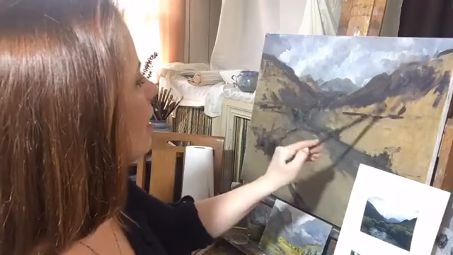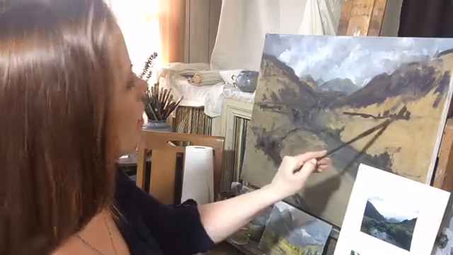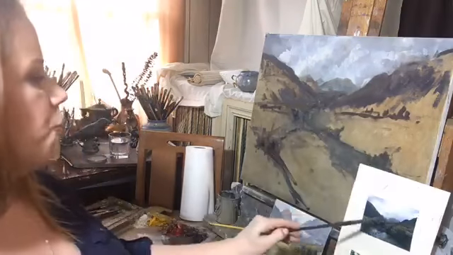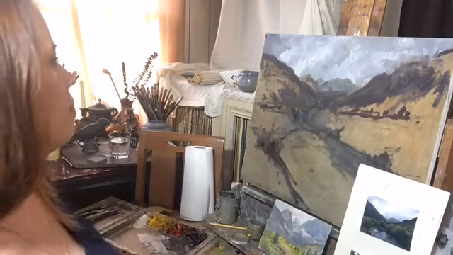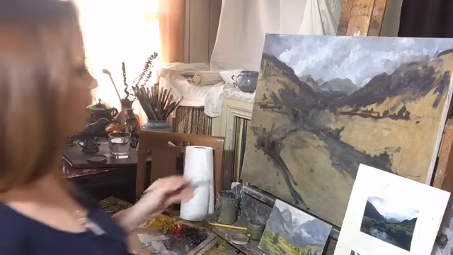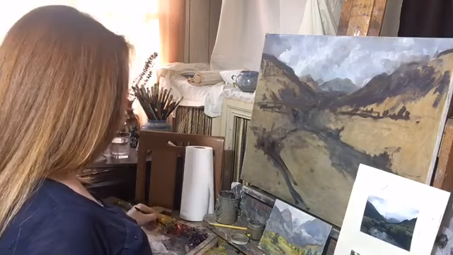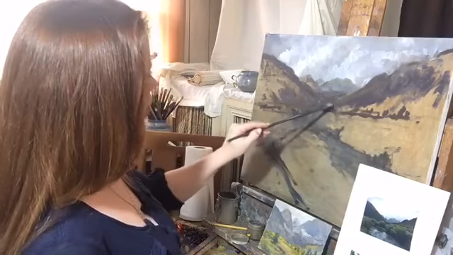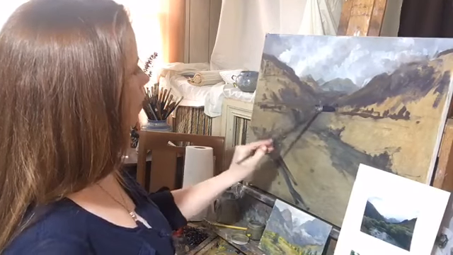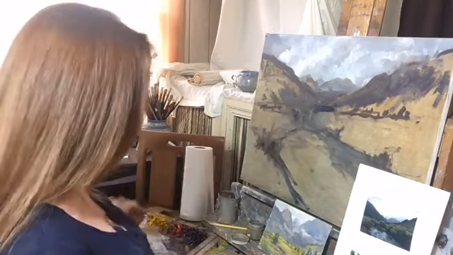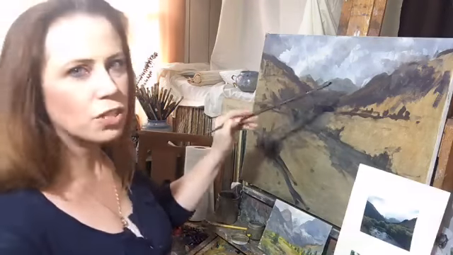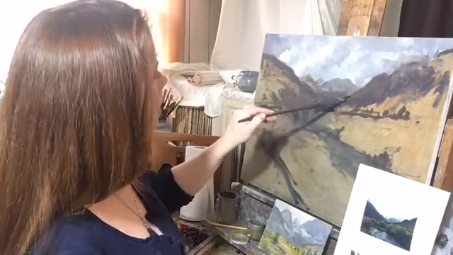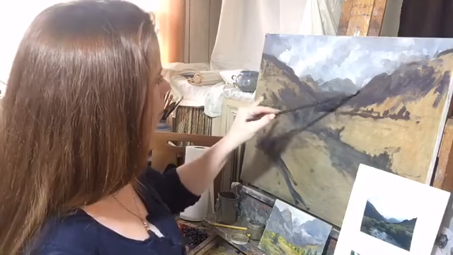Alright, so what I just laid in here was just a little bit of this value. There's a tree line there, and I like it, and it helps, so I'm putting it in. There's kind of a nice anchor here that sets that mountain range back, so I'm putting that in. It's basically just ultramarine blue, with a little bit of burnt sienna in there to help push that back.